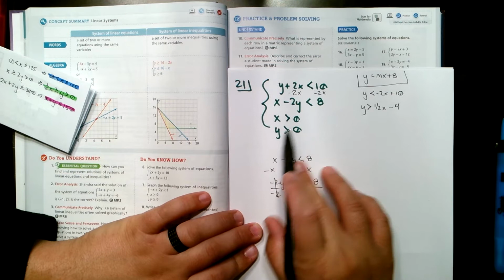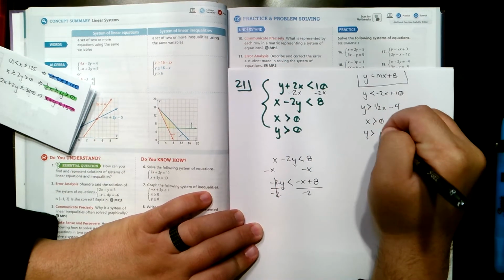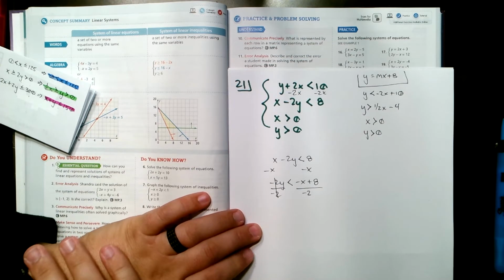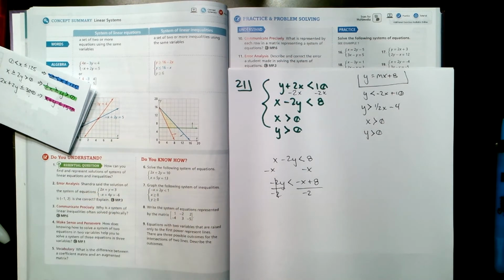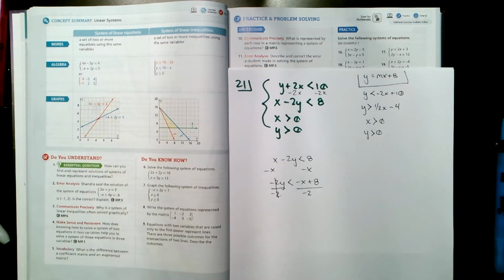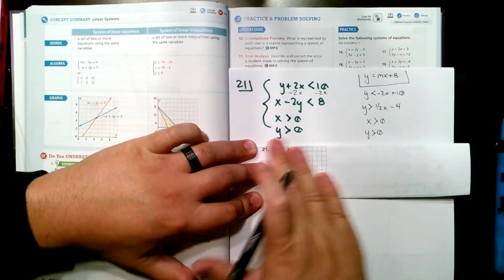The third one and the fourth one are set up. They're simple. x is greater than 0, y is greater than 0. So those are ready for you to go. All right, so if I graph this line, it's going to look something like this.